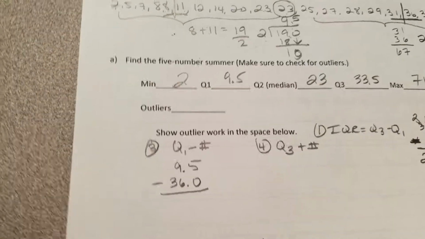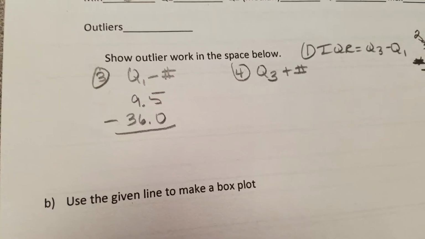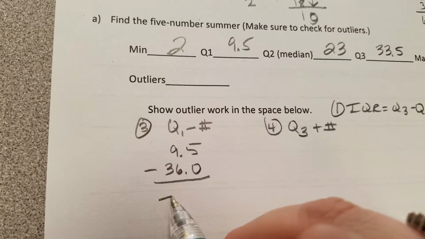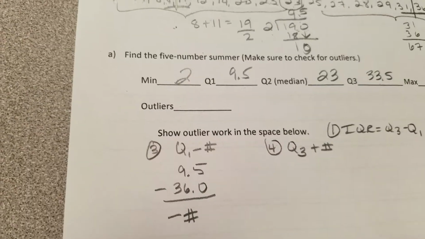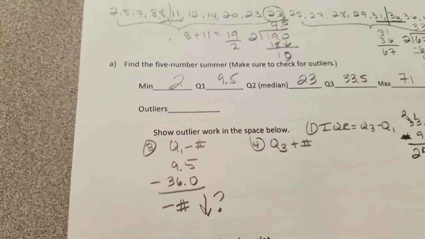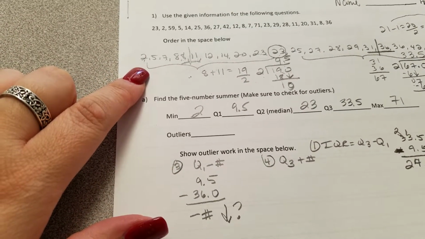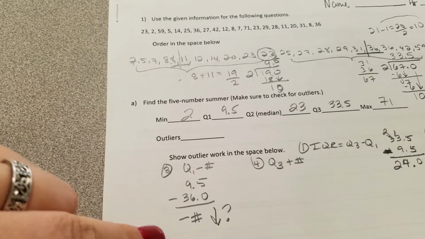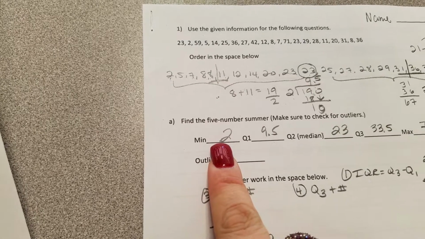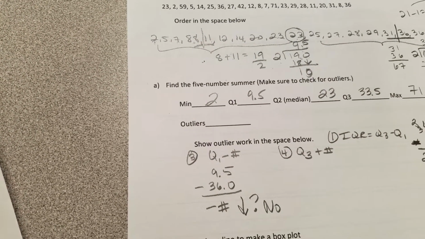Now, if you look at that, you're going to think, oh my gosh, she did that wrong. But again, that is correct. 9.5, if we're going to subtract 36, that's not possible. So we're going to actually get a negative number there. What you need to ask yourself is, do I have anything lower than that negative number? Well, if we go back to our data, there is no data that is negative. So therefore, there are no lower outliers. So the answer to that question is no. So our minimum of 2 can stay 2 because we have no outliers down there.